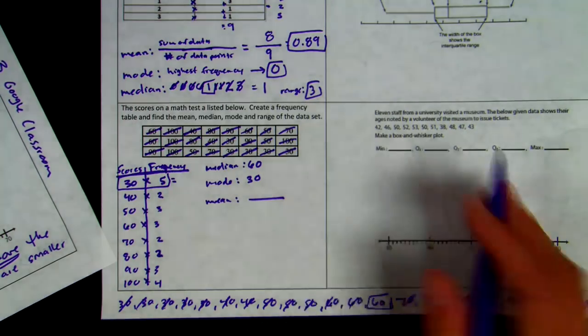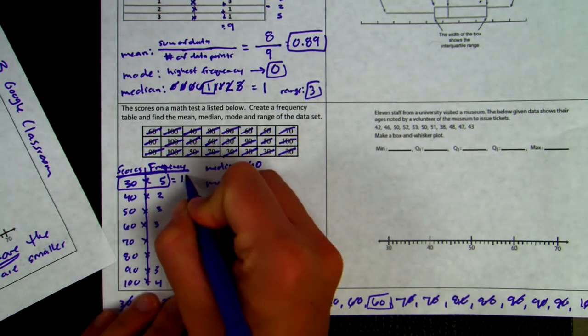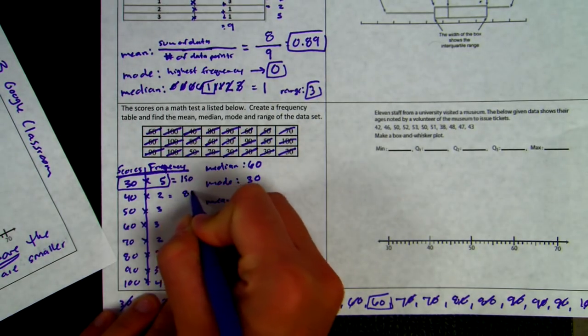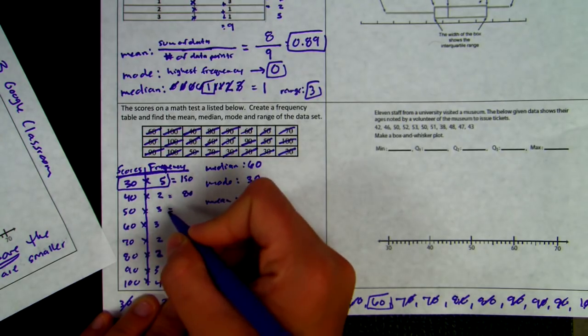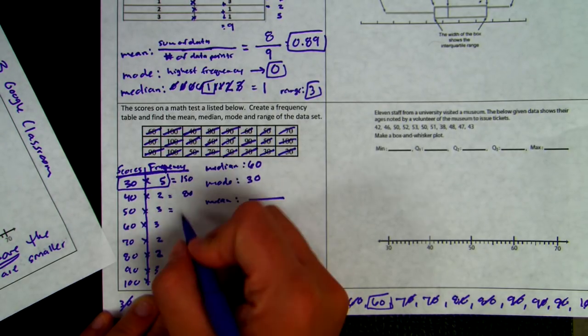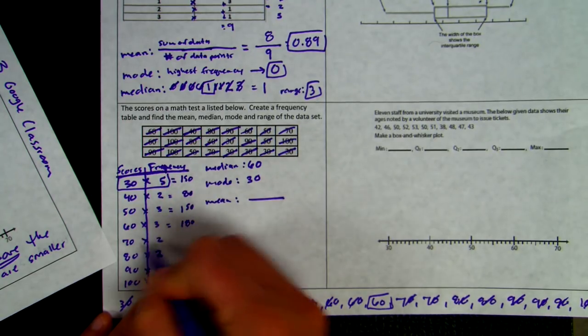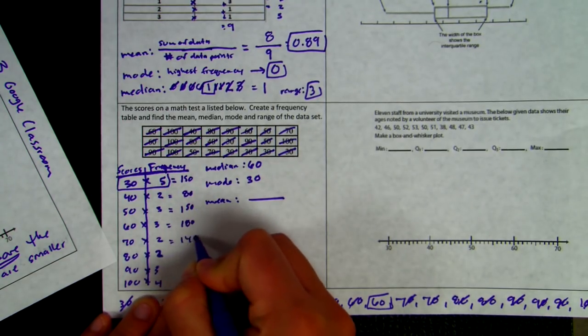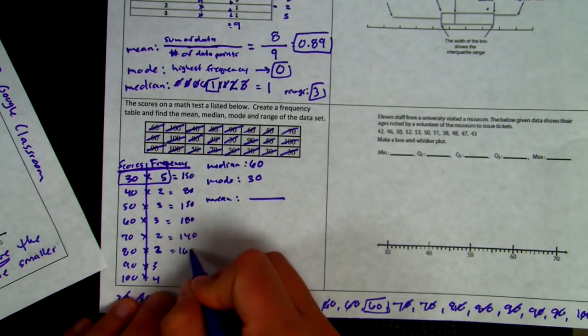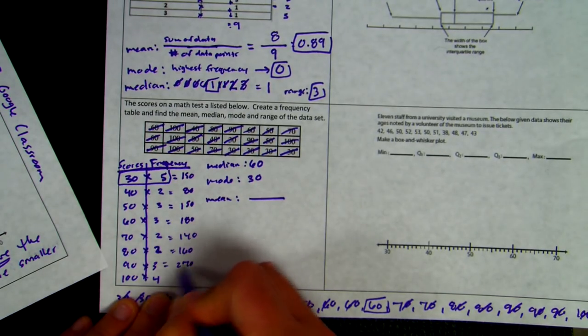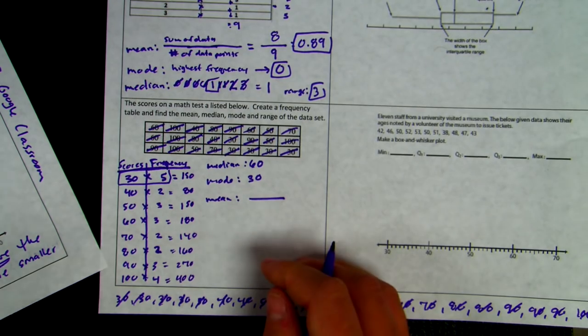So 30 times 5 should give me 150. 40 times 2 is 80. 50 times 3 should give me 150. Already did that up here. 60 times 3, 180. 70 times 2, 140. 80 times 2, 160. 90 times 3, 270. And 100 times 4, 400.